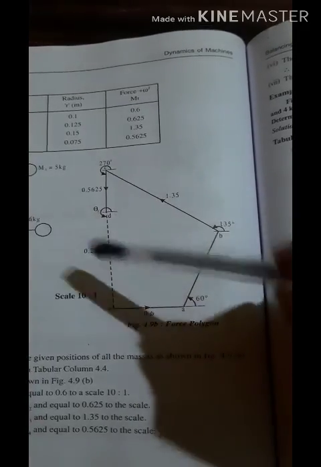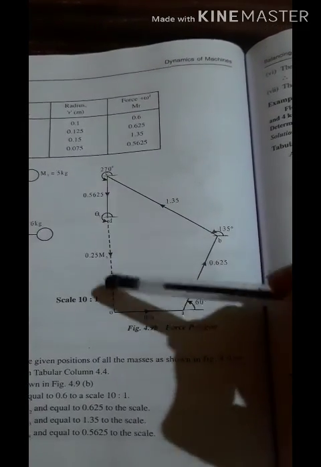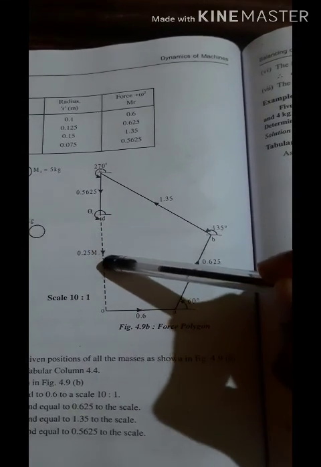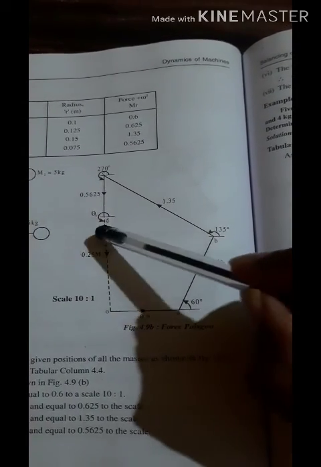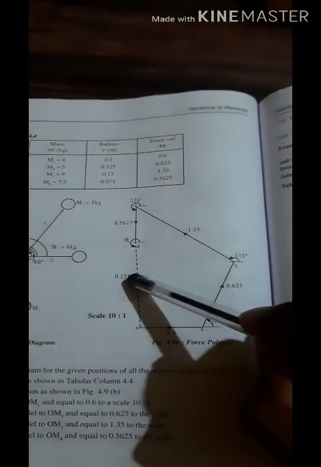It means that there is an unbalance. To balance that, just connect the last point D to the initial point O with a dotted line. And this is the unknown mass M5, with r5 0.25.